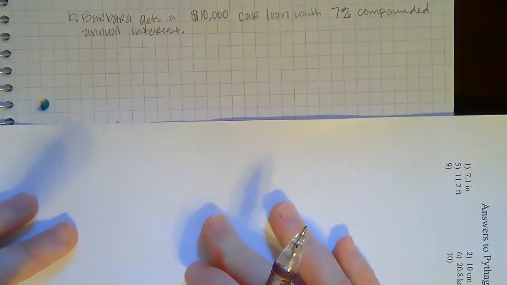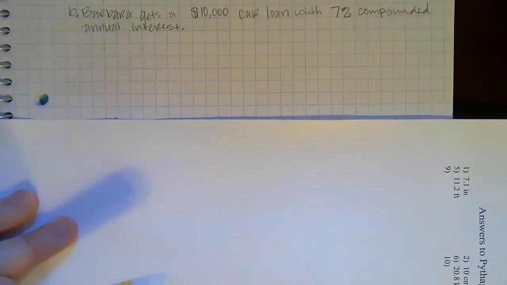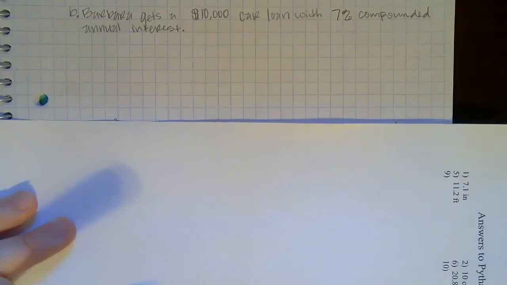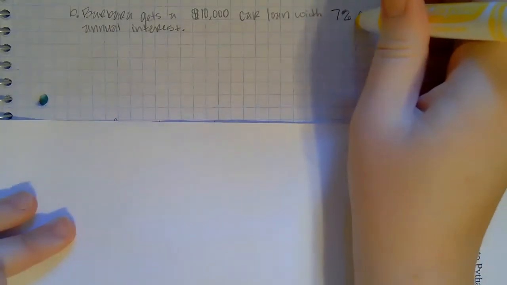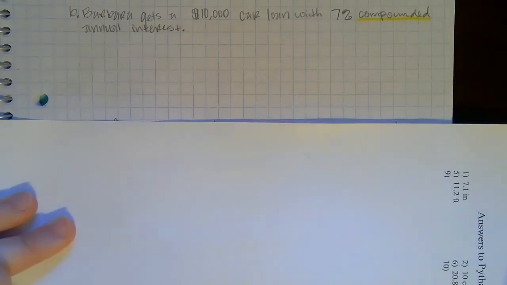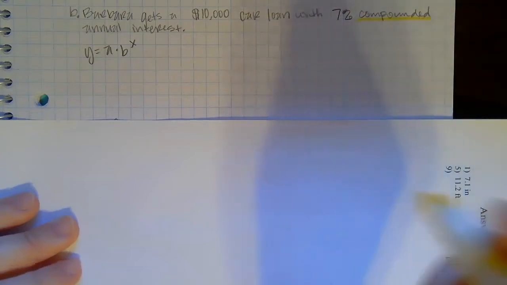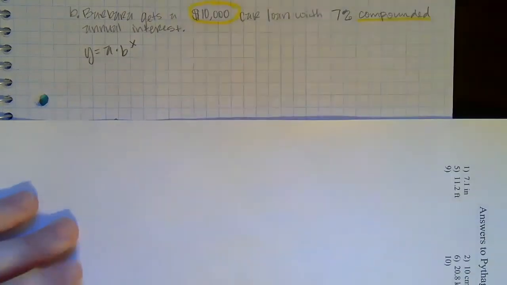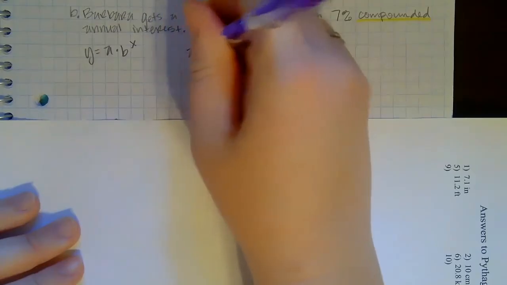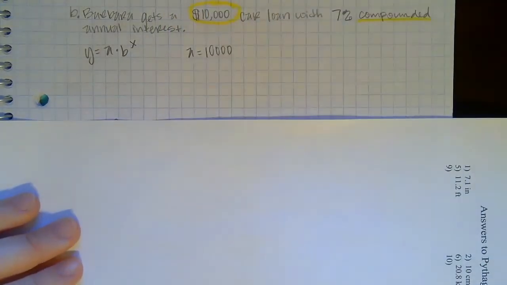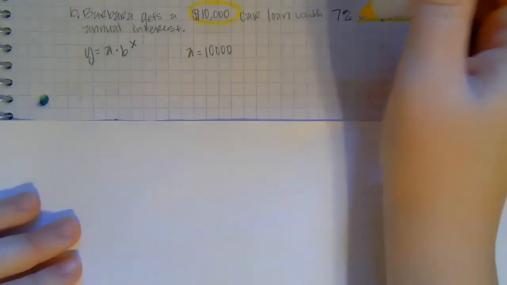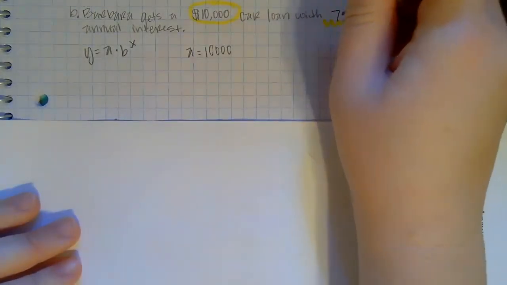Same thing. It says Barbara gets a $10,000 car loan with 7% compound annual interest. So first thing we notice, it says compounded. So that means that we're using our y equals a times b to the x. And then it says that the initial car loan was $10,000. So then that's my a value. And then it says it was compounded at a 7% annual interest rate.